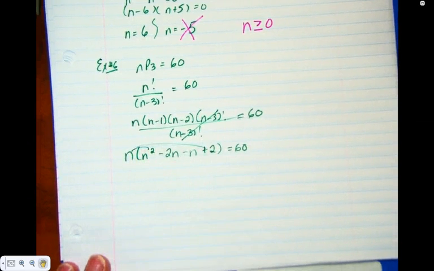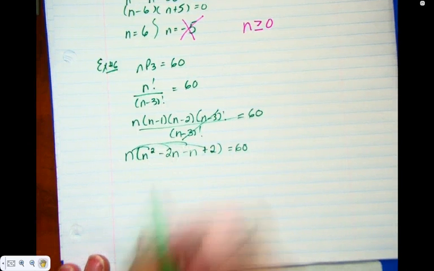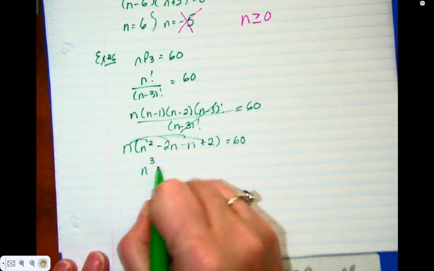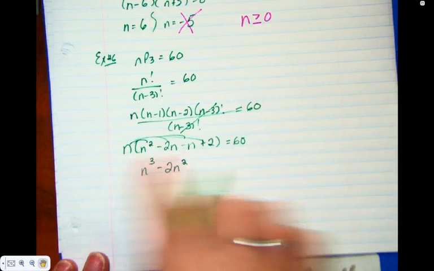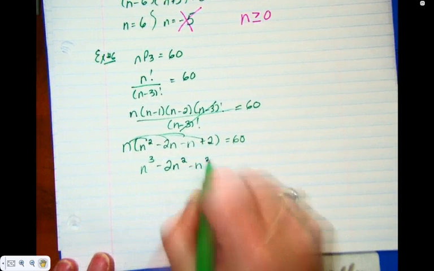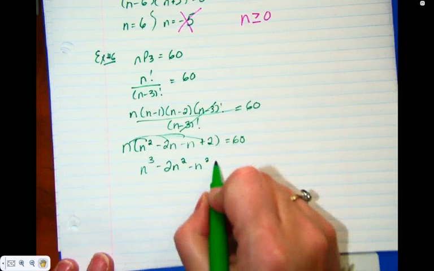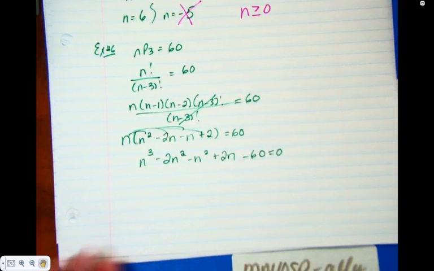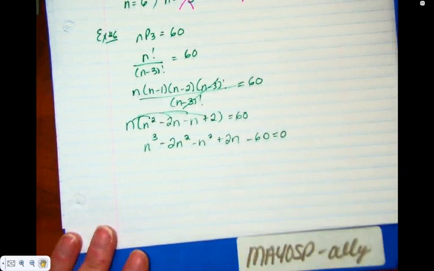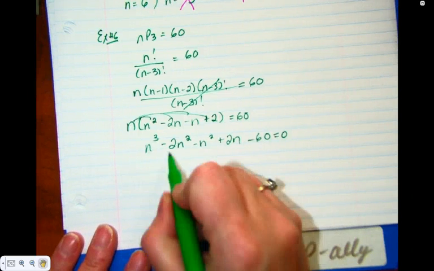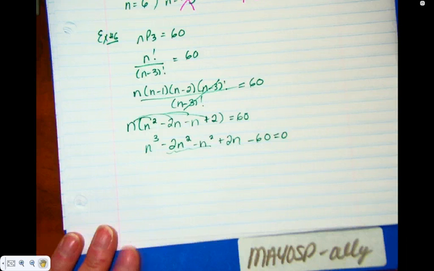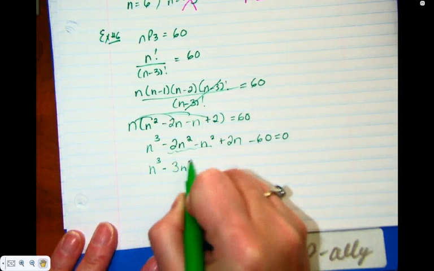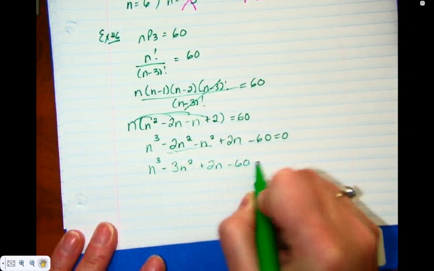And then I'm going to distribute this all the way through. N times n squared. N times negative 2n. N times negative n. And an n times plus 2. And then I'm going to bring the 60 over in the same step because I know eventually I need the other side equal to 0. And then what's the very last step? Yeah, just collect those like terms. So I have a negative 2n and a negative 1n, which gives us negative 3n squared plus 2n minus 60 equals 0.